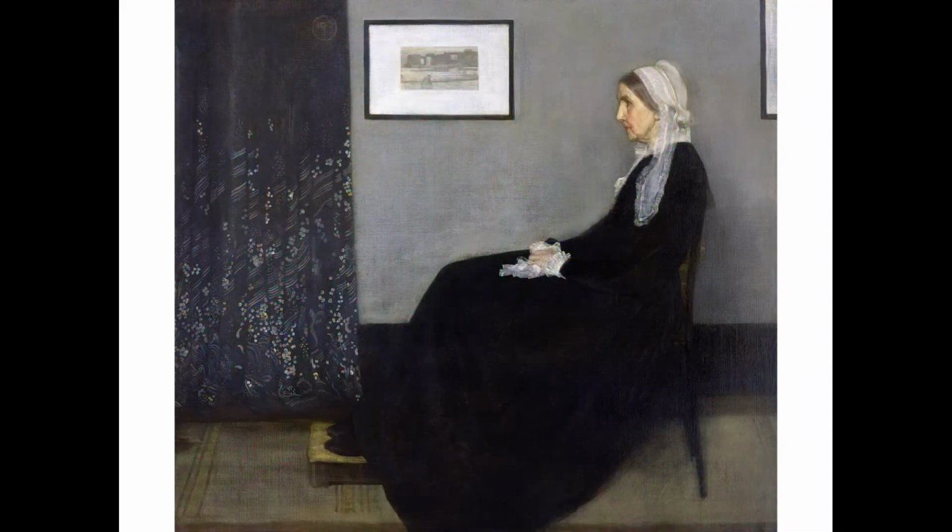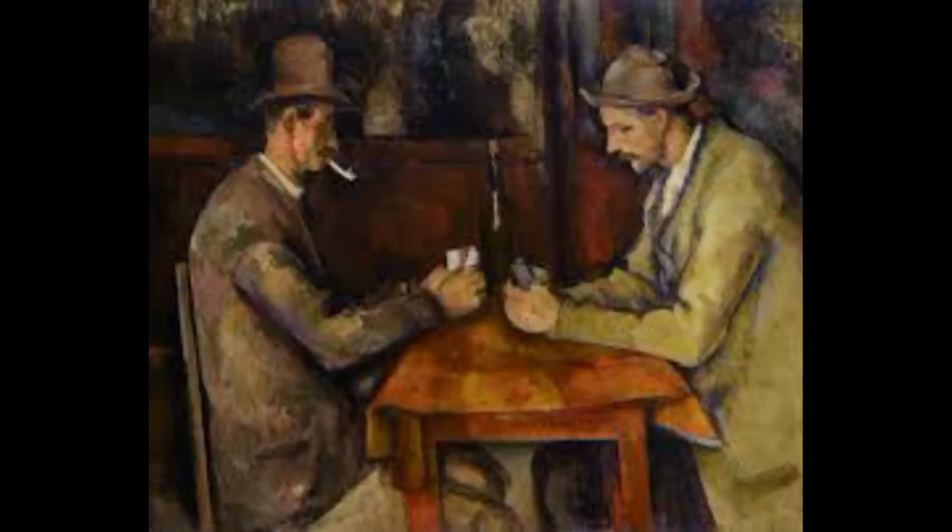Okay, this picture by Whistler of his mother, absolutely no movement at all. She's sitting there, stark still, staring into space. Absolutely no movement at all. She's still. And in this one, the card players by Cézanne, the two men are sitting there playing cards, staring each other out, not wanting to move a muscle in case they give a clue away to the other person. So those two paintings have no movement at all in them. You can see they're absolutely upright and straight, no movement at all.